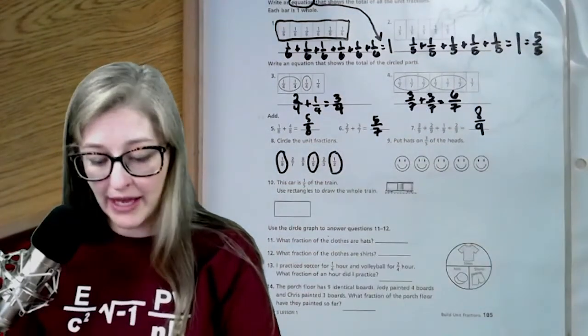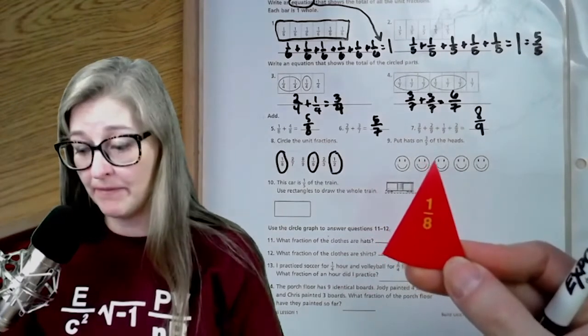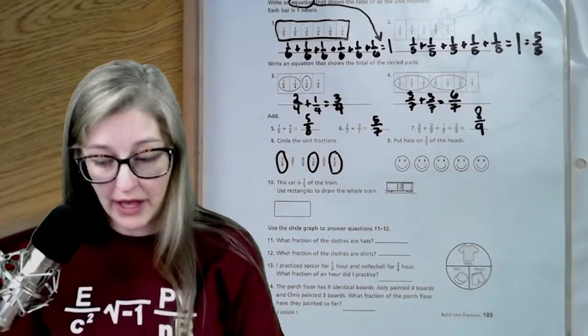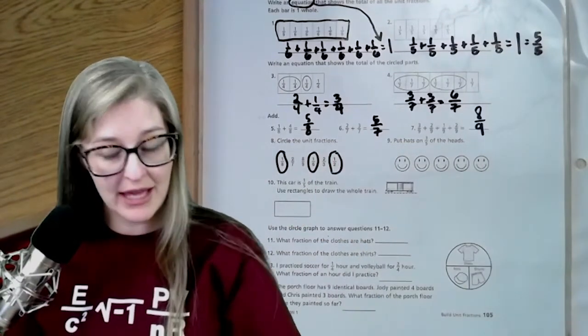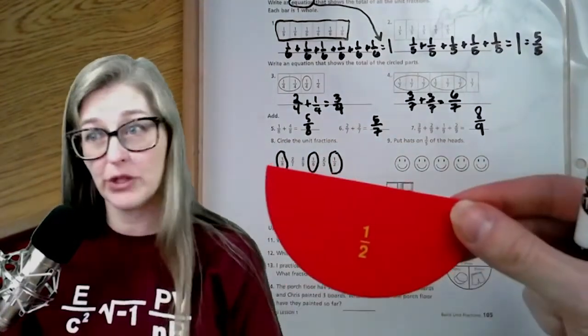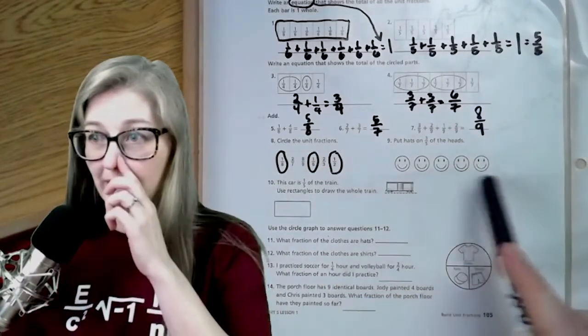So 1/8 means there's only one of them. That makes it a unit fraction. 1/6, there's only one of them. That makes it a unit fraction. And 1/2, there's only one of them. Makes it a unit fraction.